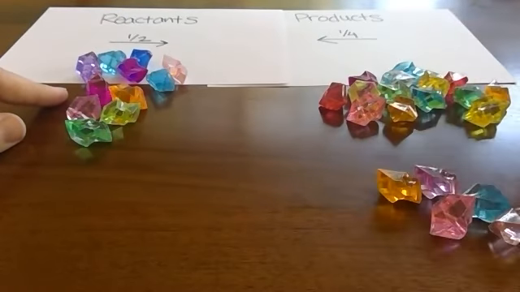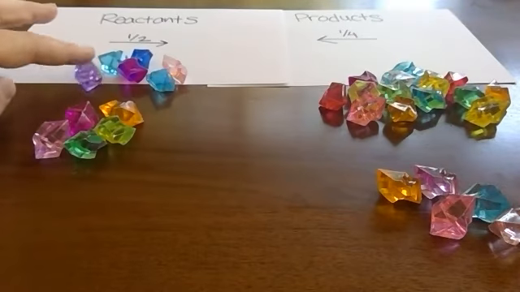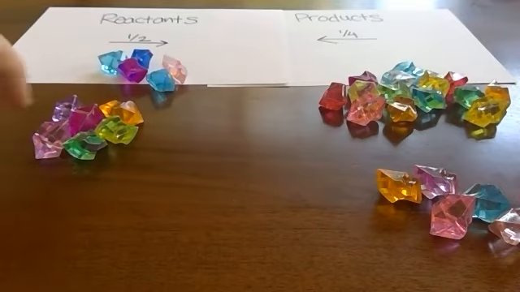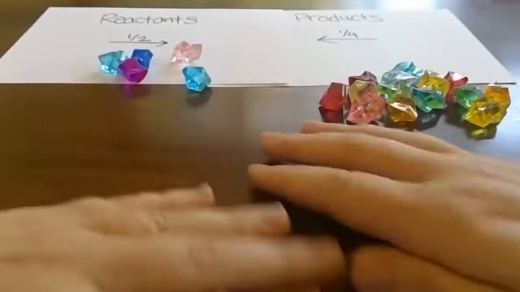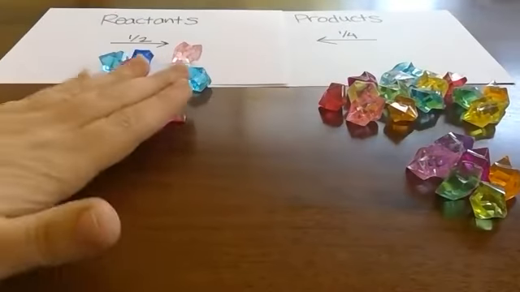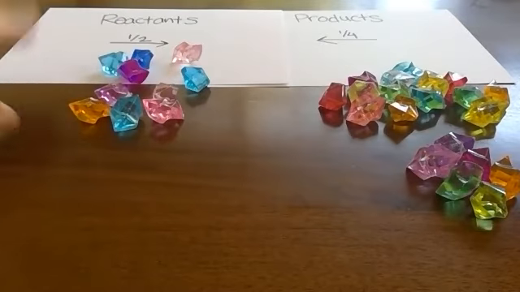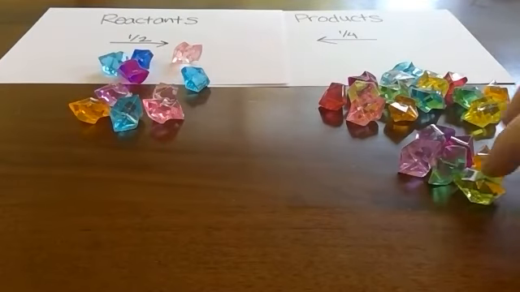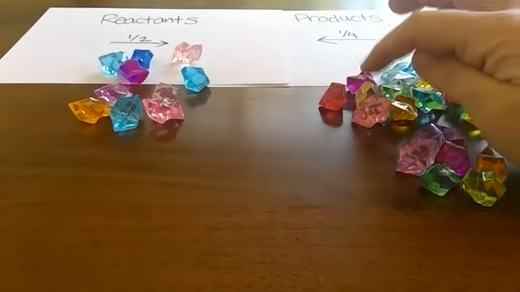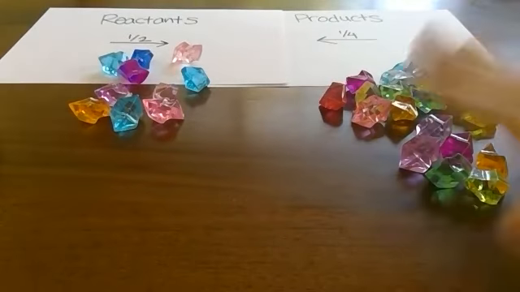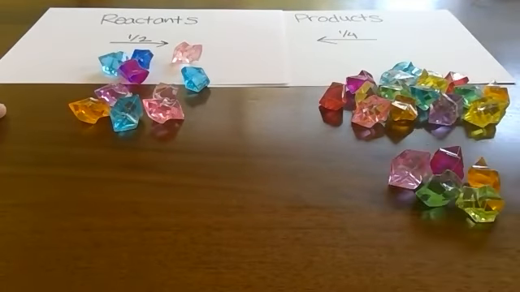Half of my reactants at 11 would be 5.5. So I'm going to round that up to 6. 1, 2, 3, 4, 5, 6. And exchange these. So now I have 1, 2, 3, 4, 5, 6, 7, 8, 9, 10. I've got 10 reactants and 20 products. So to do another exchange, 1/4 of my 20 would be 5.